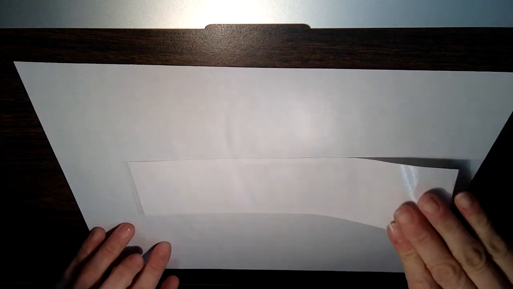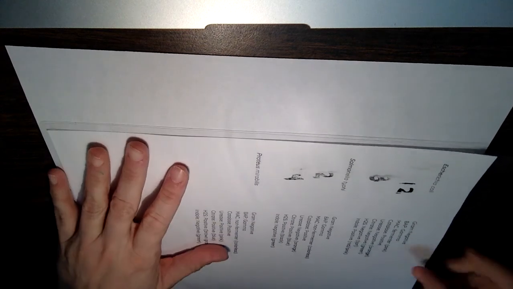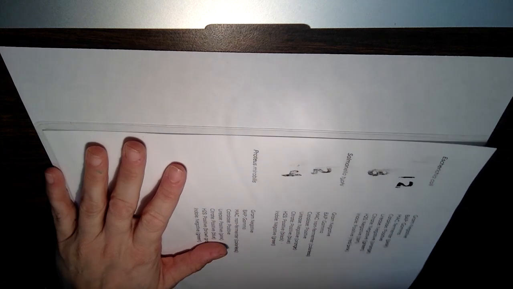Get a nice new sheet of paper out. All right, so let's set this up. Okay, so what I'm going to do first is make a line on this paper here in pencil.